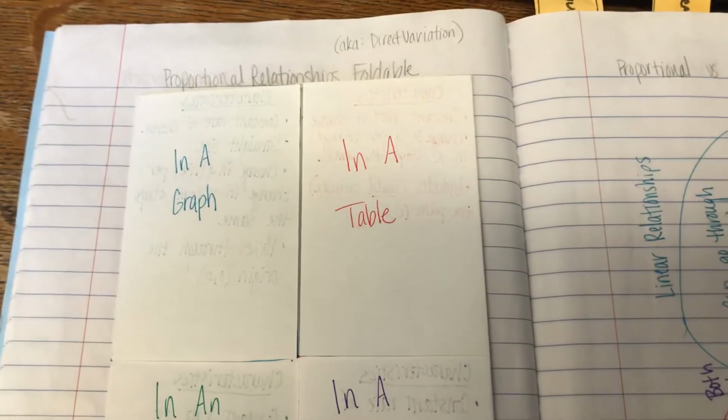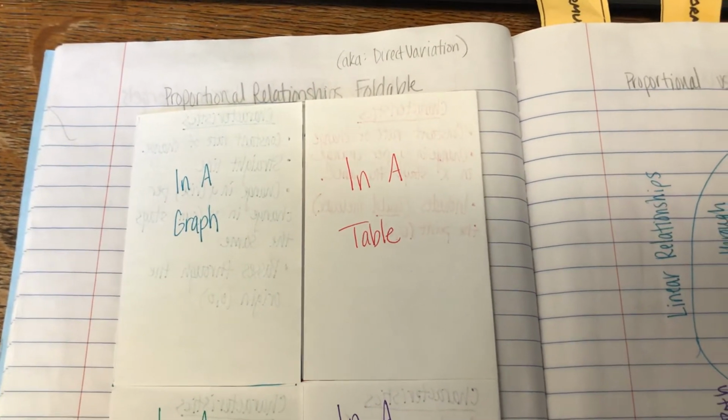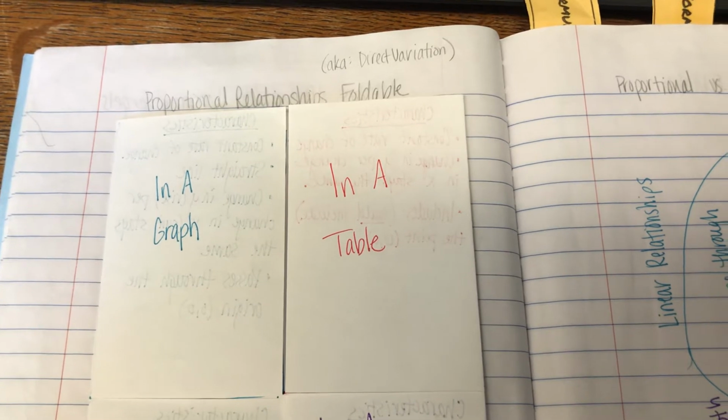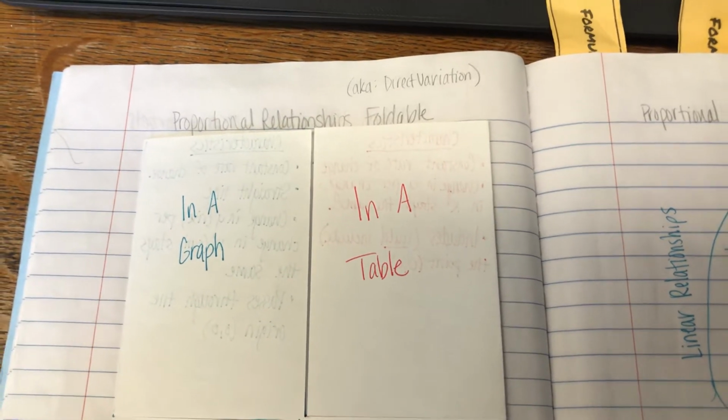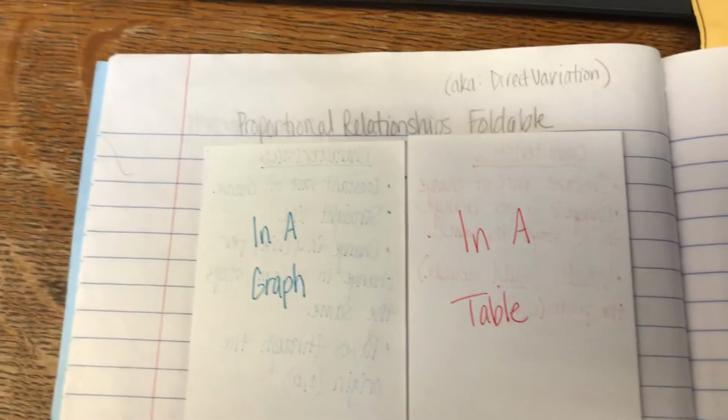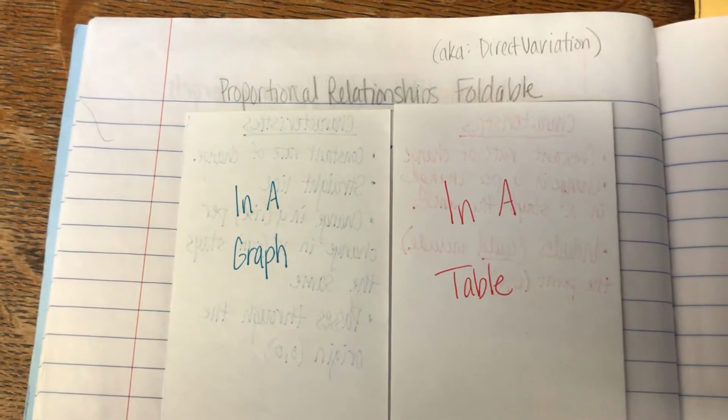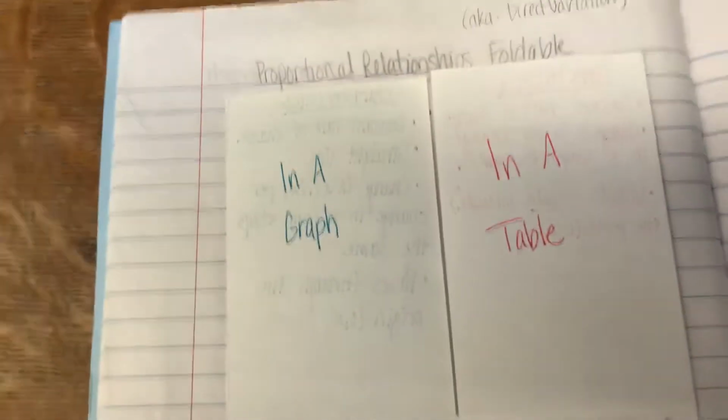Hi guys, I just want to do a little review with you on proportional relationships before I have you complete an assignment. This is review for SBAC. At the very beginning of the year, this is actually the very first page after the learning targets, we put in a proportional relationships foldable. And so I'm just going to run through what that says.